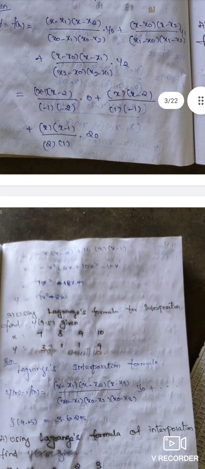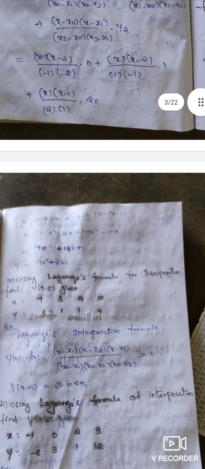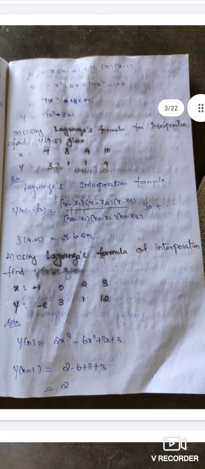So the first value is 0, we multiply 0 and we get 0, and the next one is minus x into x minus 2, plus 10 into x into x minus 1 over 2. 10 twos are 20, so cancel, we get 10 into x minus 1. We multiply x in, we get minus x square plus 2x plus 10x square minus 10x. So we simplify the equation, we get y is equal to 9x square minus 8x.